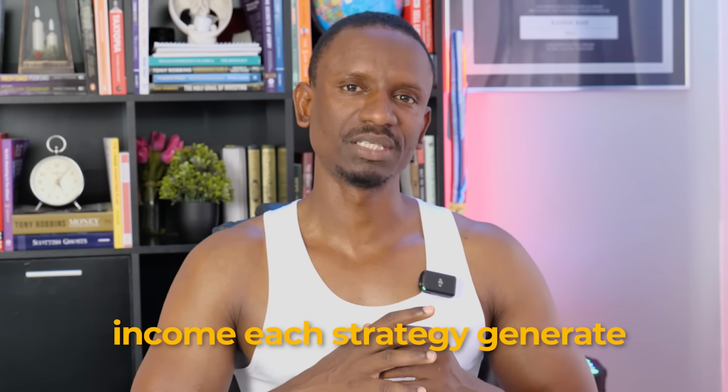So these are the 2 definitions of each of these strategies. So let's now move on to the income each strategy generates. Let's get to the calculations to see which investment strategy generates us a bit more money. Now, let's look at family let.